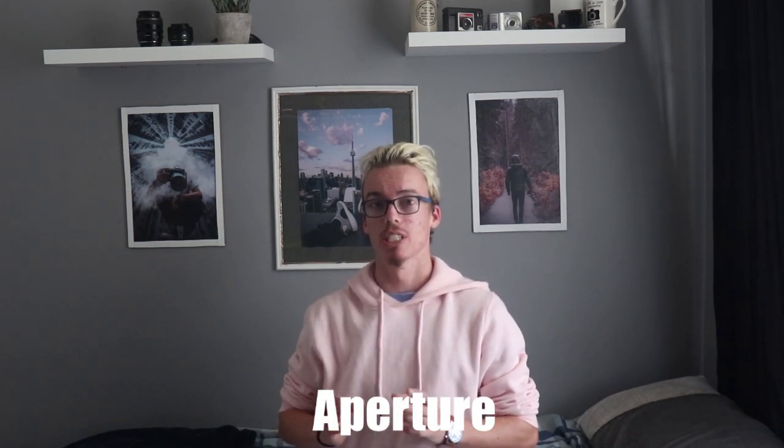Now the first camera setting that we're going to be talking about is aperture. Aperture is basically a little thing in your camera that opens and closes, creating a hole. This little hole controls the amount of light that is going into your camera. Obviously, the more wide open your aperture is, the more light it will let in to hit your sensor. And if that aperture is narrow, it will let less light in and therefore less light hitting your camera sensor.